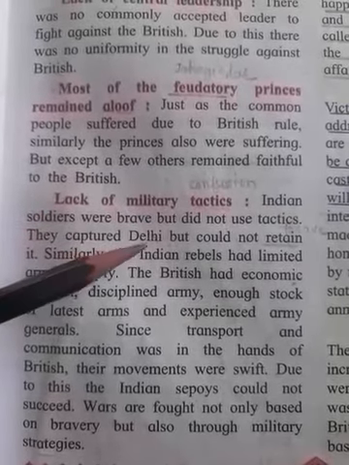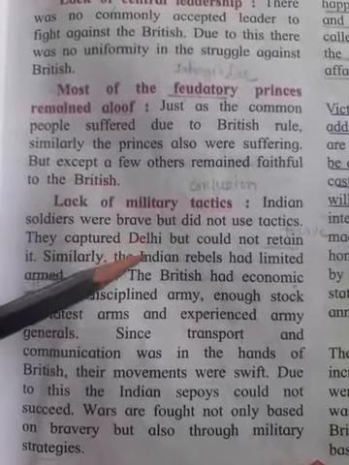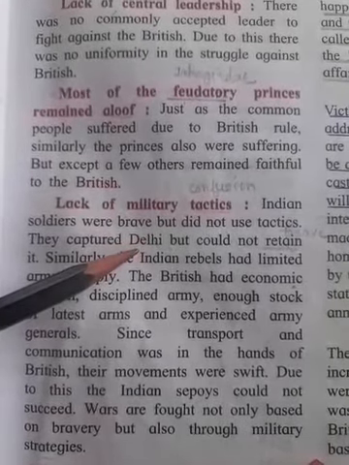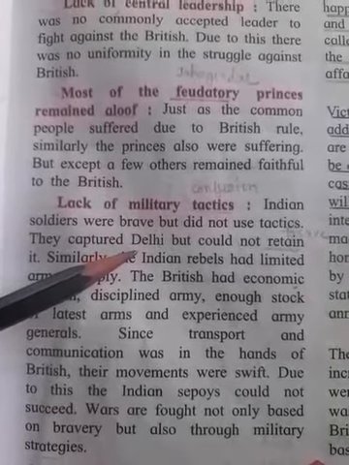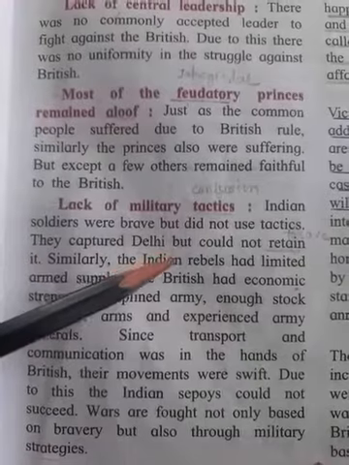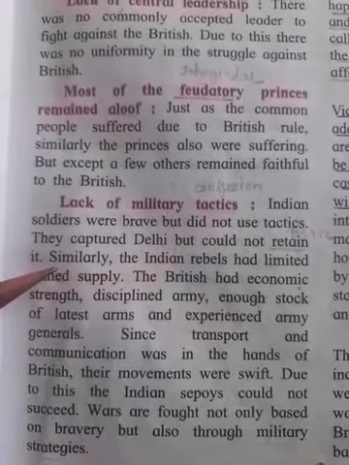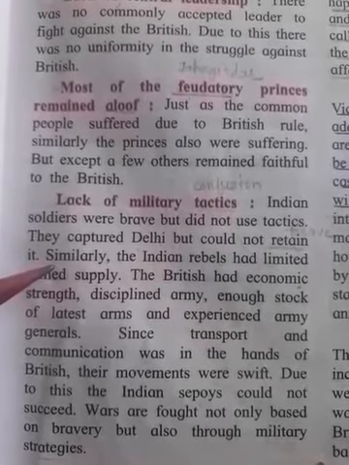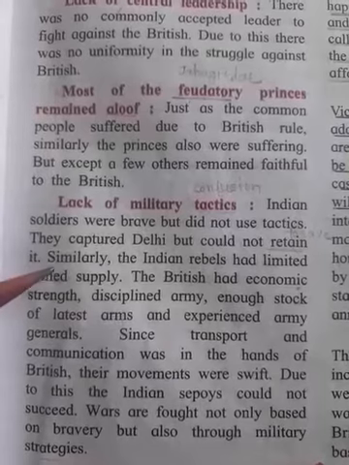They captured Delhi but could not retain it. Here, as we have learned, after the death of Mangal Pandey, they marched on Delhi and captured it, but they did not retain it or save it for a long time. They did not keep their rule over Delhi for a long time.